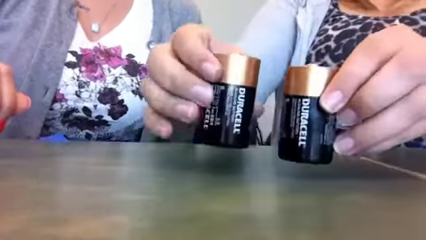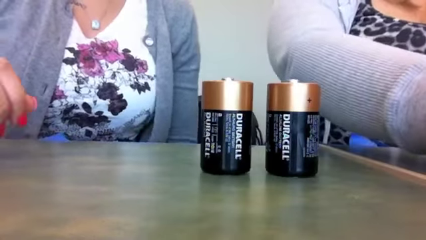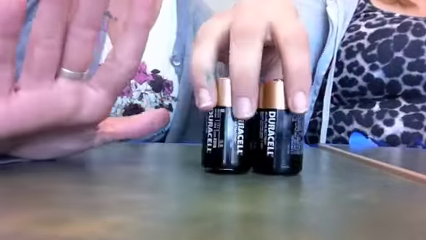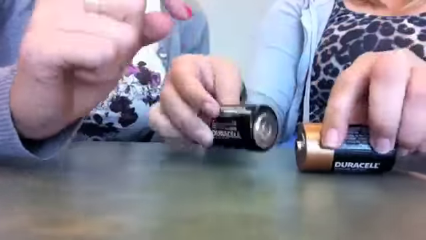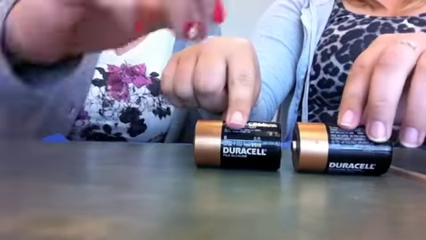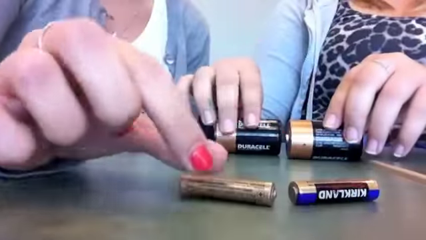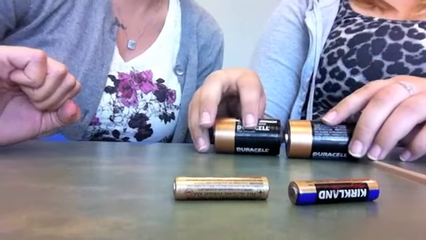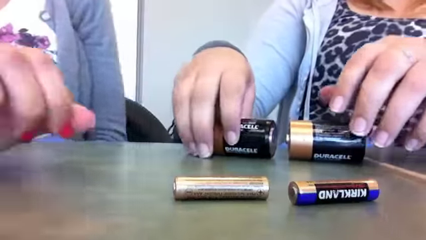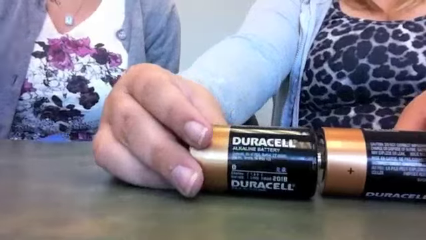Okay, so we're going to start out with our first question. How does the size of the battery affect the power of the electromagnet? And we are claiming that the larger the battery size, the more powerful the electromagnet is. So we're going to go to the utmost extremes. We're going to test the electromagnet with two D batteries, and we're going to test an electromagnet with two AAA batteries. So we are going to start out by using the D batteries.